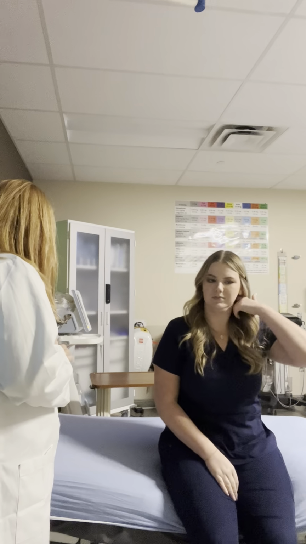So I'm just going to start by standing at the side, have her sit really tall, and check for heaves and pulsations, and none of those are noted at this time.